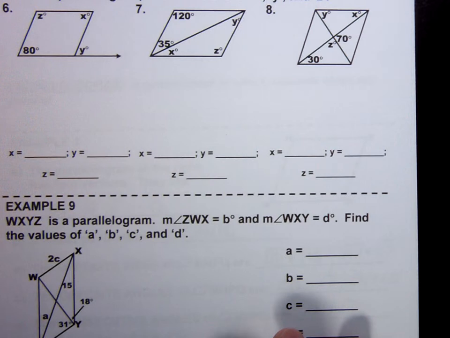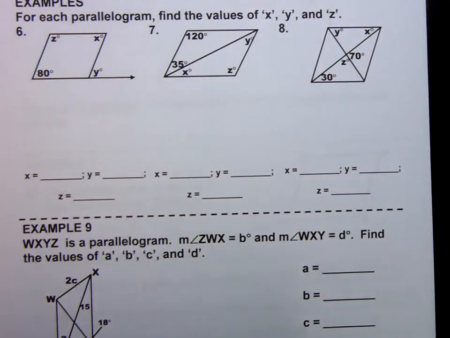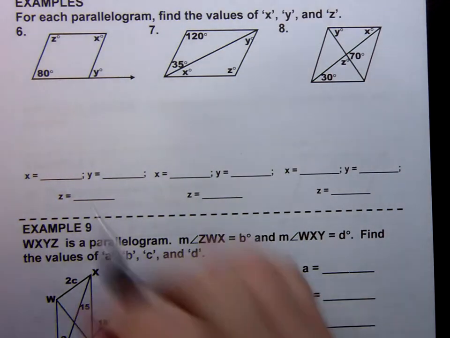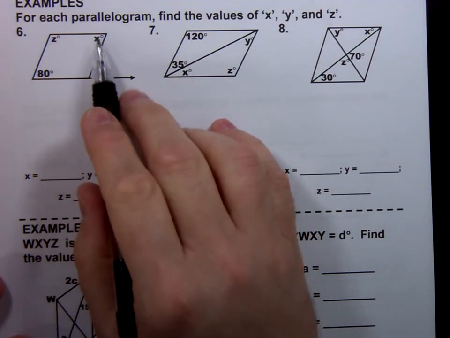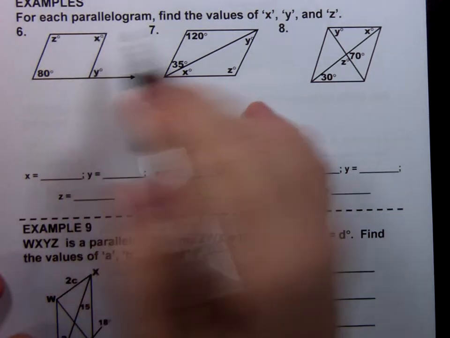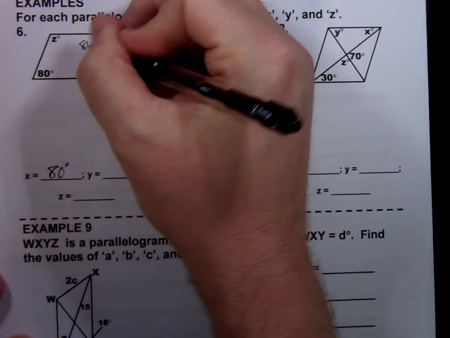Alright, 6, 7, and 8. For each parallelogram, find the values of x, y, and z. Alright, so we need to think about those 5 things that we learned about parallelograms and apply those. So, on 6, if I want to find x, I notice I have this 80 degrees, and these are opposite angles, and we learned opposite angles are congruent in a parallelogram. So I know that's 80 degrees. Okay?